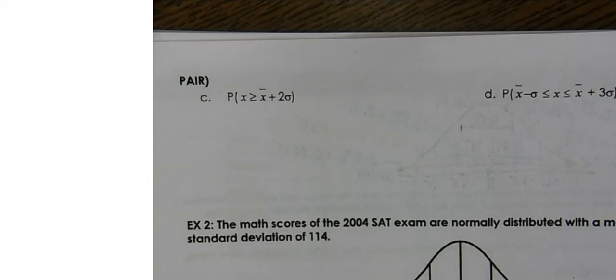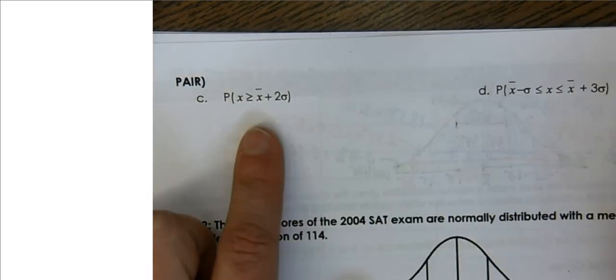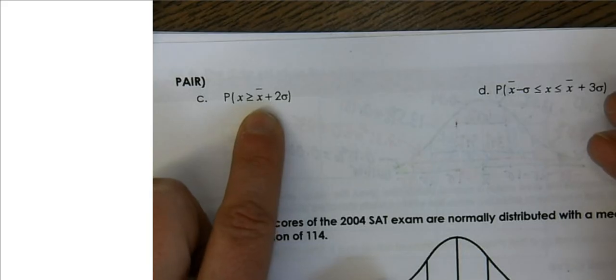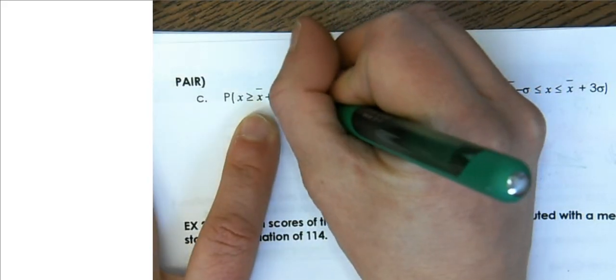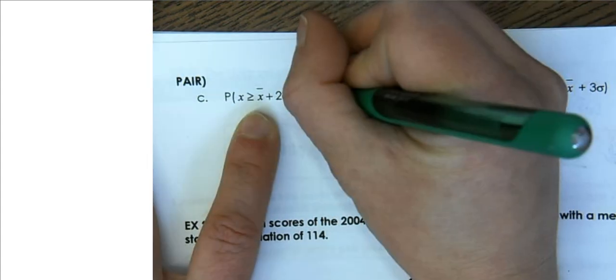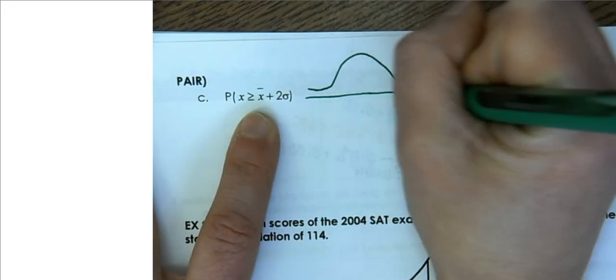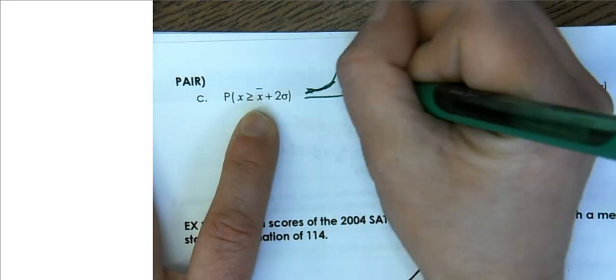Okay, so let's go ahead and look at letter C. For letter C, we have the probability that X is greater than or equal to 2 standard deviations above the mean. So what I'm going to do is I'm going to draw a quick bell shape. And I'm going to do my best. Not all my bell shapes are super perfect, but it is what it is.